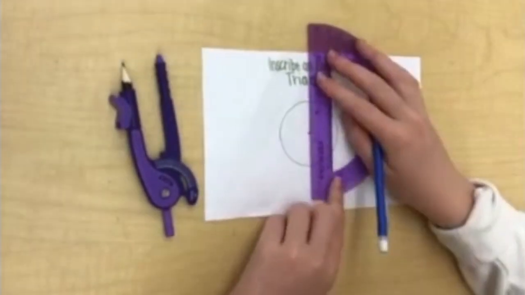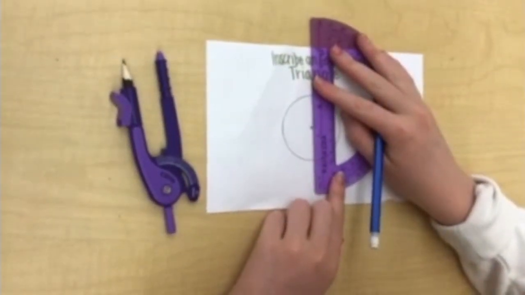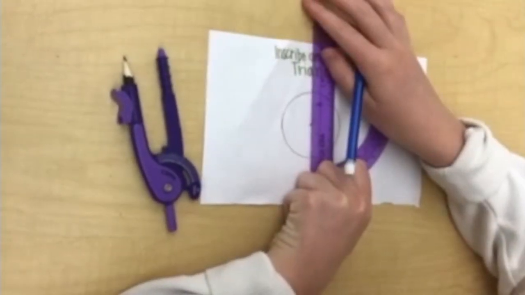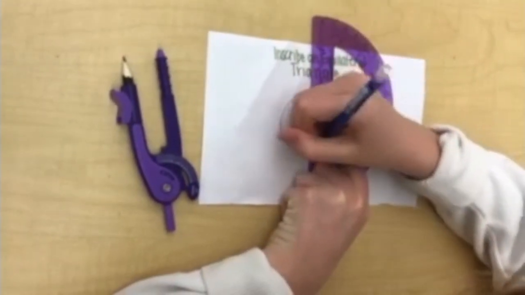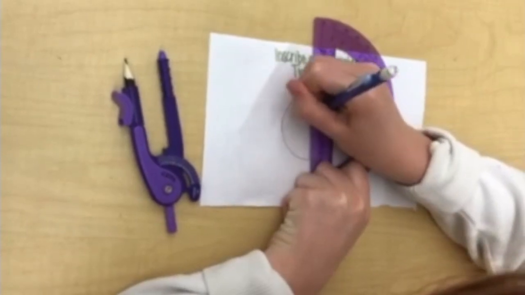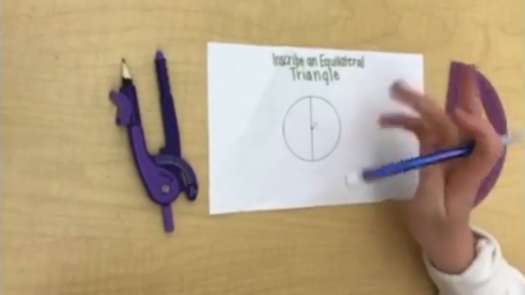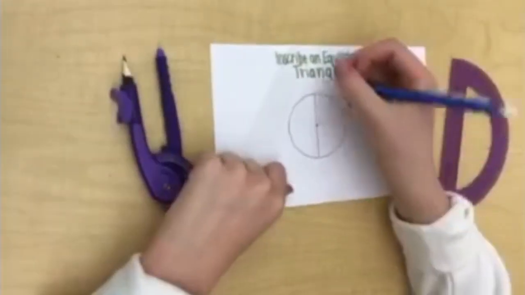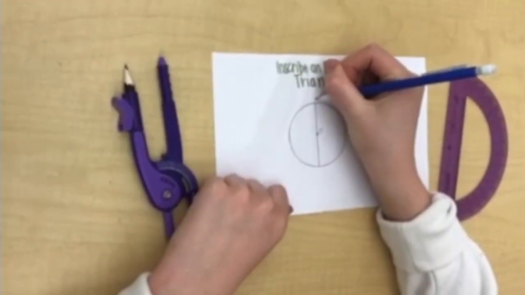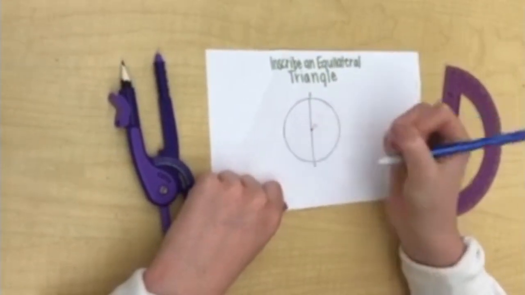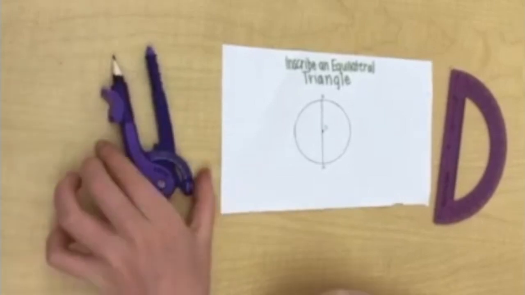Once you've done this step, take your straight edge or protractor and align it with the center mark. Create a line that runs through the center point and touches each endpoint of the circle. This is your diameter. Once you've created your diameter, label both endpoints. Above, I labeled mine point B and below point A.